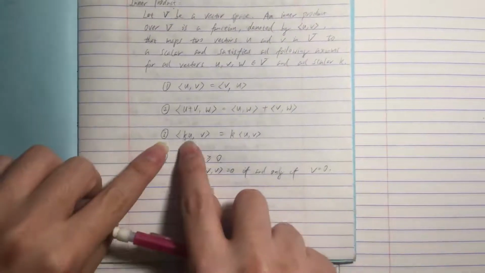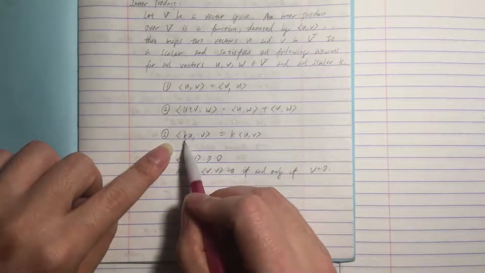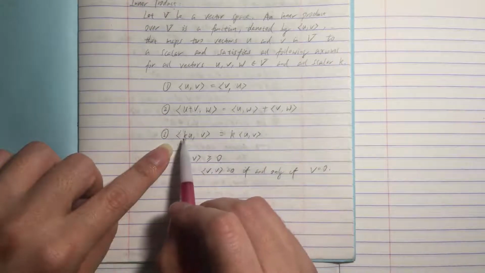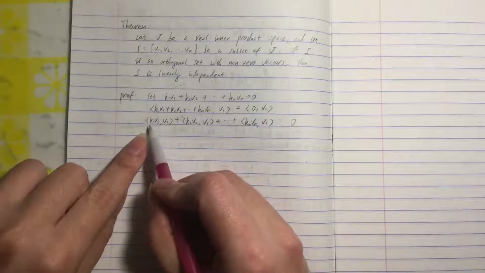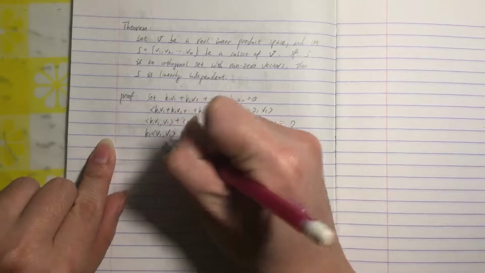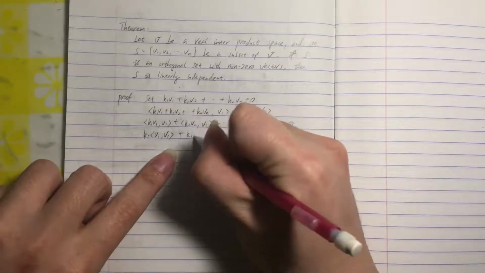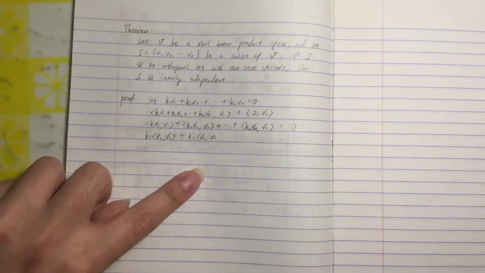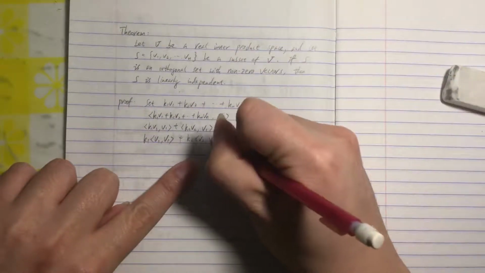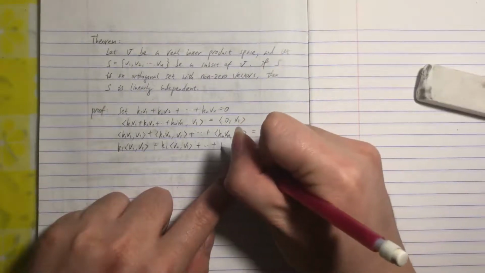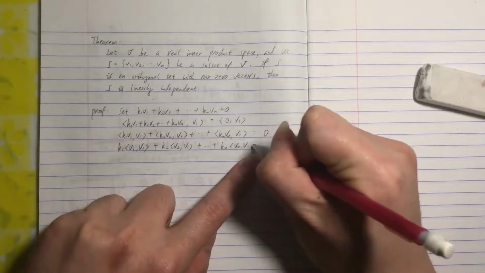By the third property of inner product, if there's a scalar in front of the first vector, I can put the scalar outside the inner product. I get k1 times the inner product of v1 comma v1 plus k2 times the inner product of v2 comma v1. I pull out k2. Next, I can pull out kn. If I pull out kn, I get kn times the inner product of vn comma v1, equal to 0.